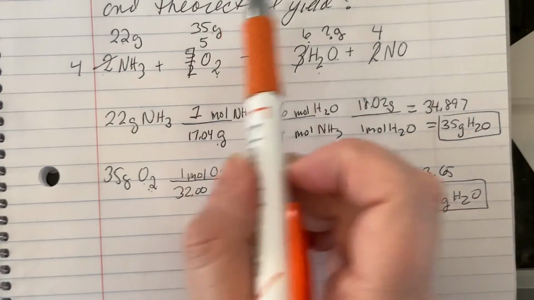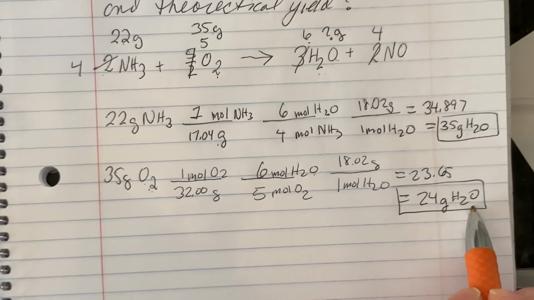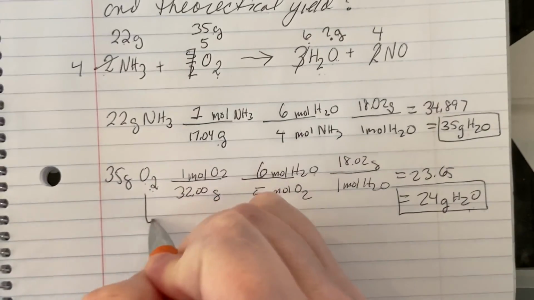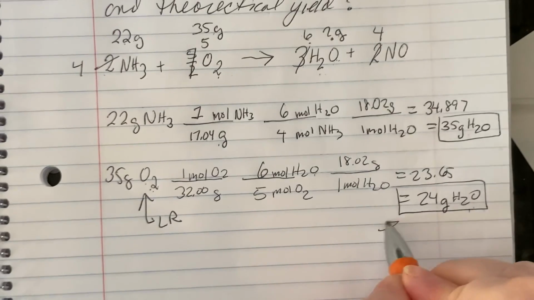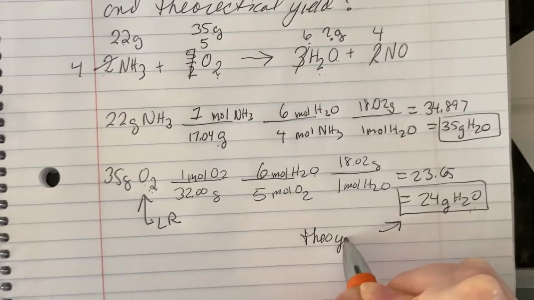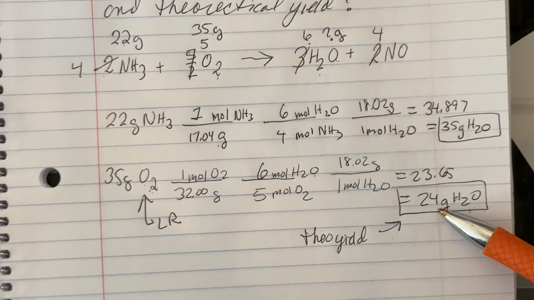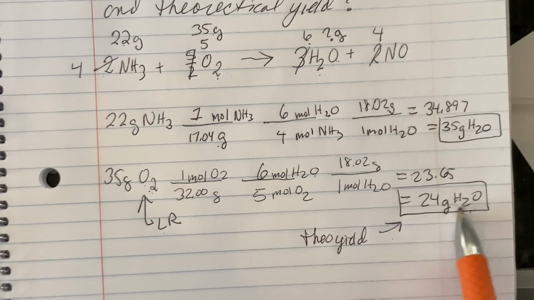Now, what is the limiting reactant? That's the one that produced the least. So it's not water as your limiting reactant because that's the product, but it's the one that produced the least. So O2 is your limiting reactant. Okay? And that means this is your theoretical yield, because your theoretical yield is always whatever your limiting reactant gave you, because the reaction stopped at 24, so we couldn't make it to 35. So your theoretical yield is always the lower number. Your limiting reactant is always the one that limited or stopped the reaction early.